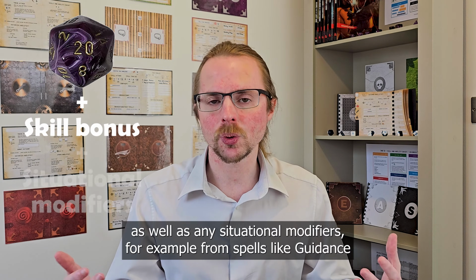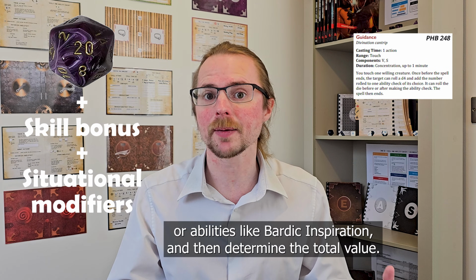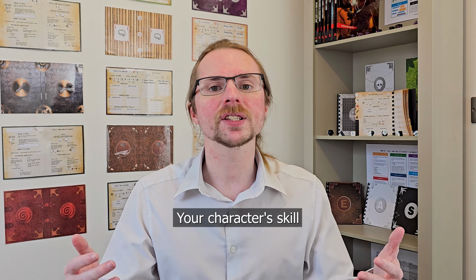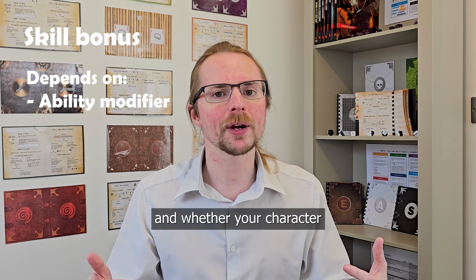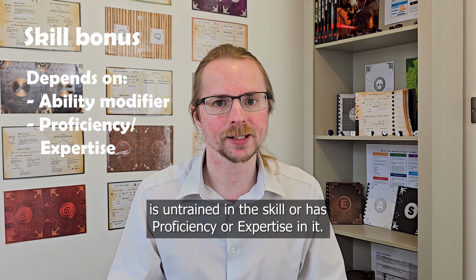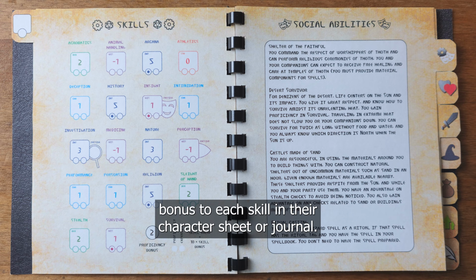as well as any situational modifiers, for example from spells like guidance or abilities like bardic inspiration, and then determine the total value. Your character's skill bonus depends on their bonus in the relevant ability score and whether your character is untrained in the skill or has proficiency or expertise in it. You can find your character's bonus to each skill in their character sheet or journal.